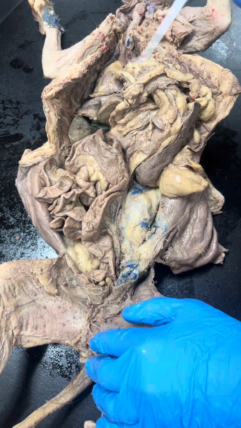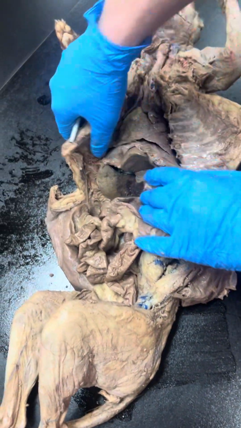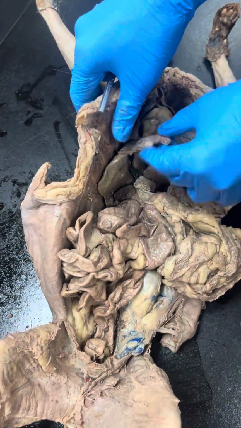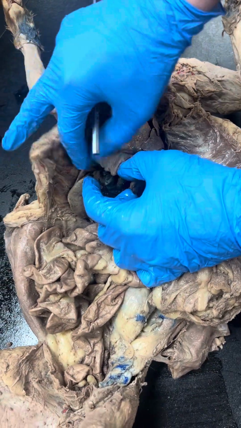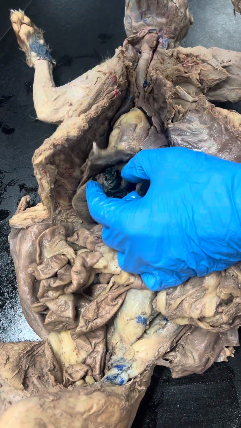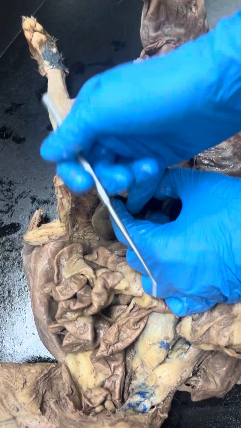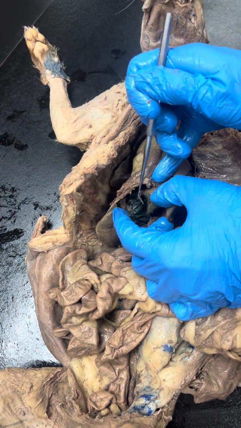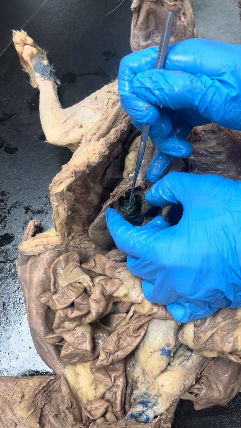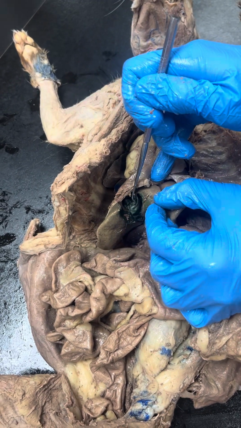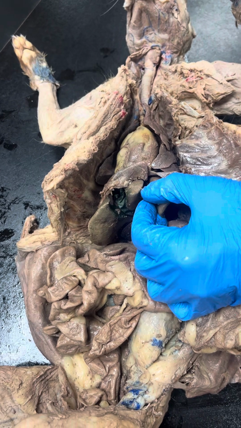The gallbladder. Oh, the gallbladder. Thank you. Yes, gallbladder. Gallbladder is going to be between two of our lobes of the liver. This gallbladder is really green, meaning it has a lot of bile inside of it. So some of the gallbladders in some of the cats are not this green, but that is a good way to help us identify it. Okay. Now I think we're done.